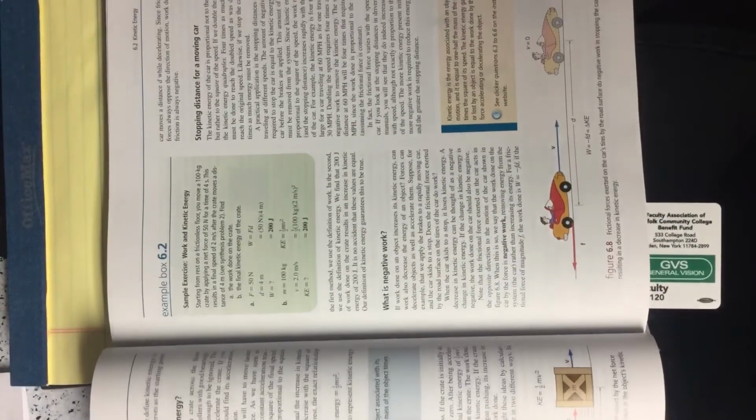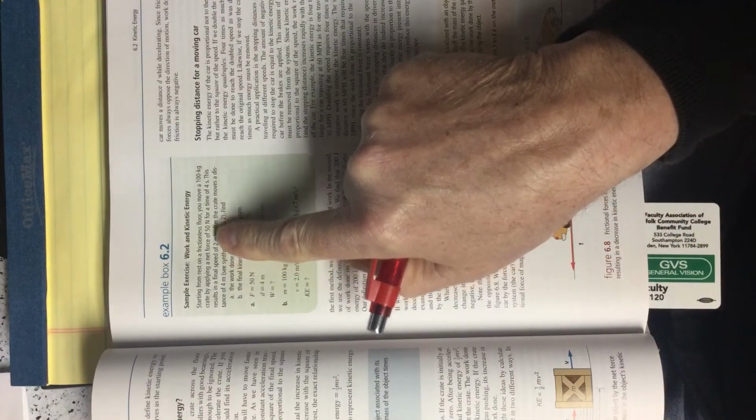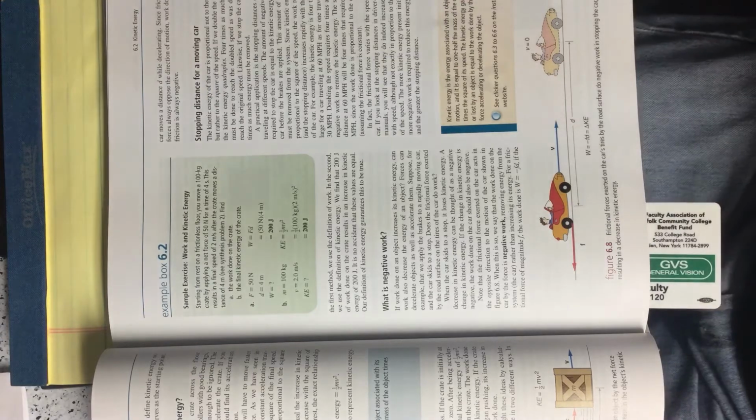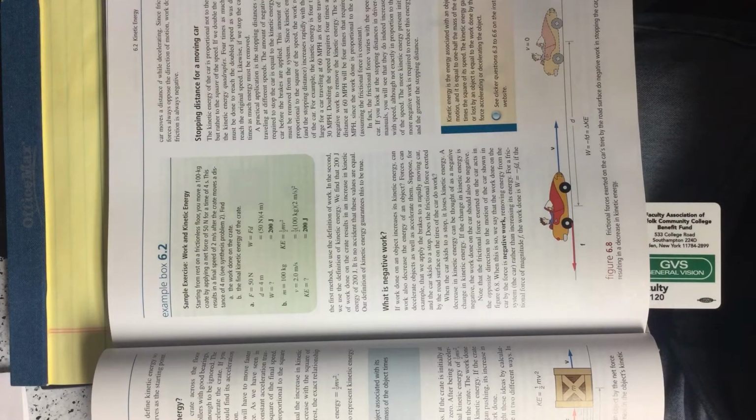Okay, class, we're going to do question 2, chapter 6, Sp2. In order to do that problem, let's take a look at example 6.2 on page 107. This example says we have a box starting from rest on a frictionless floor, so we don't have to worry about the floor. You move a 100 kilogram crate by applying a net force of 50 newtons for a time of 4 seconds. This results in a final speed of 2 meters per second. I'm just reading what the author said here on page 107.